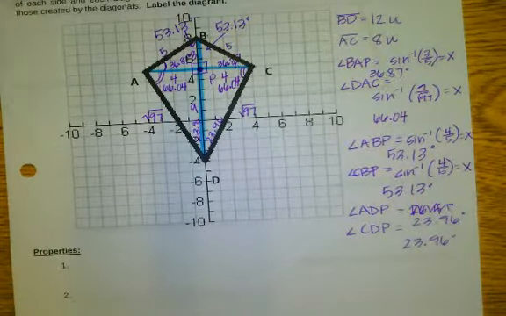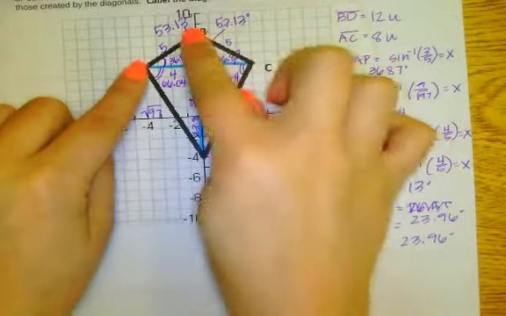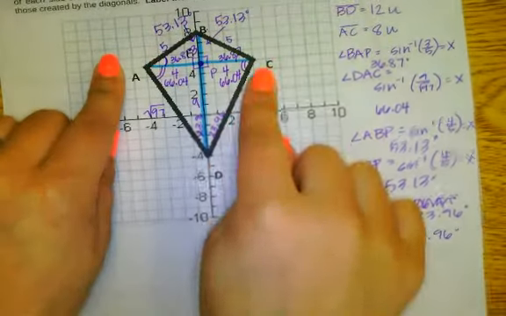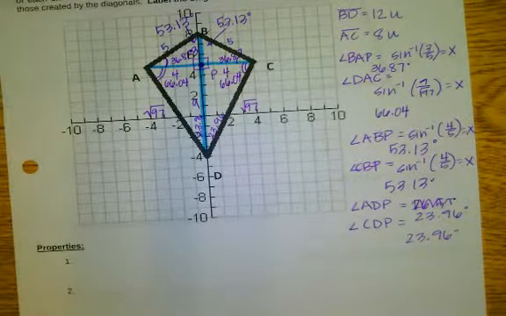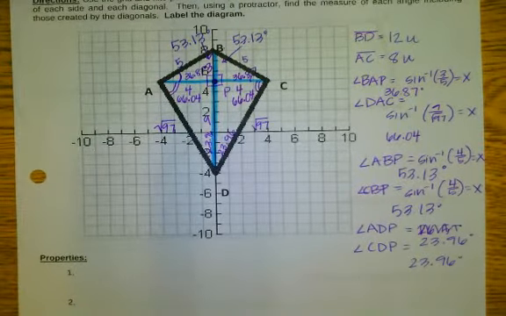What else? What about the sides? You have two sets of consecutive sides that are congruent. So this set of consecutive sides and this set of consecutive sides. What about parallel lines? There are no parallel lines.